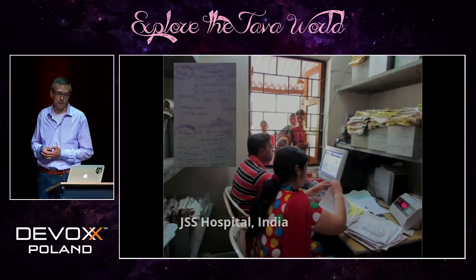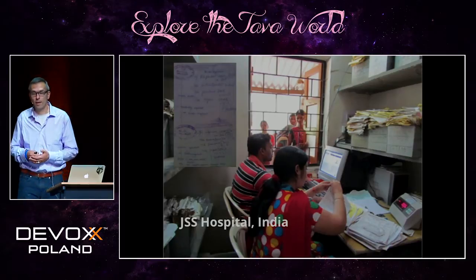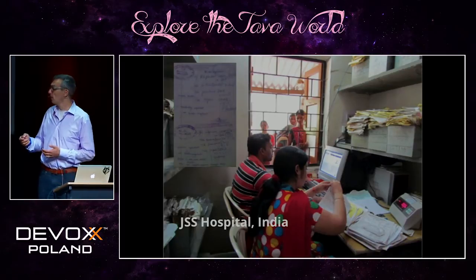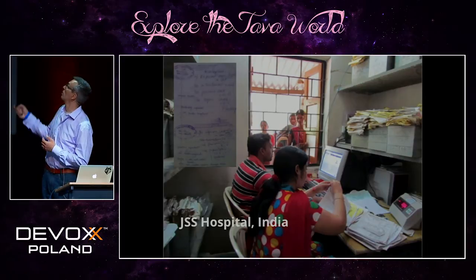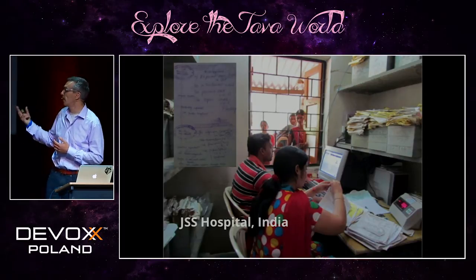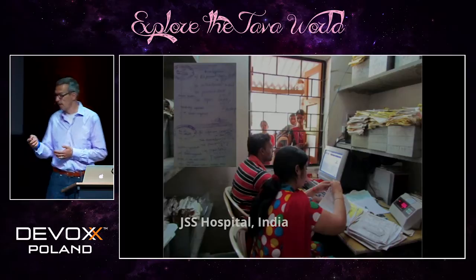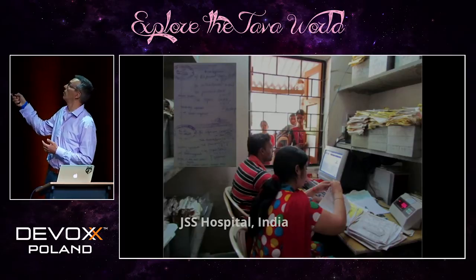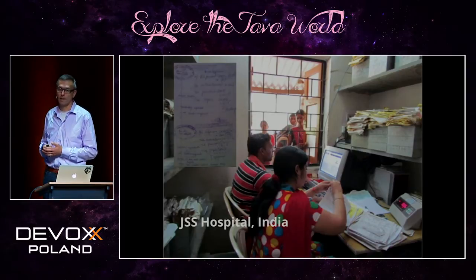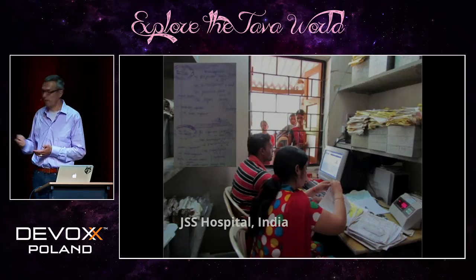And to illustrate what I mean when I say it replaces paper-based records, I would like to show these two pictures. First, this is from the JSS hospital in India, and here we see boxes crammed with paper. They used to have rooms full of those boxes with paper.